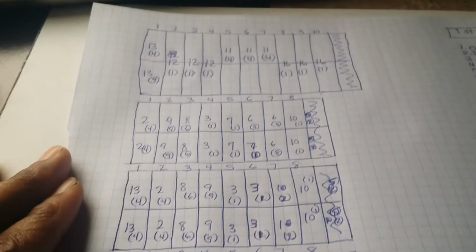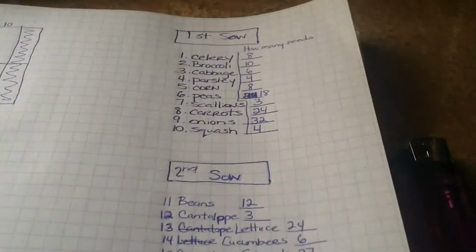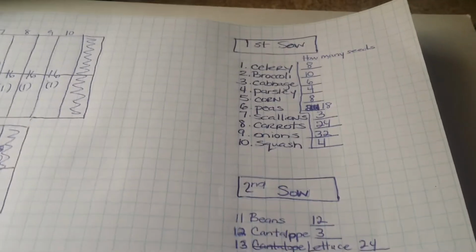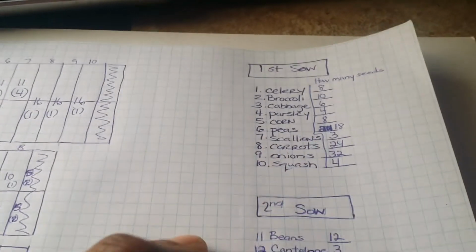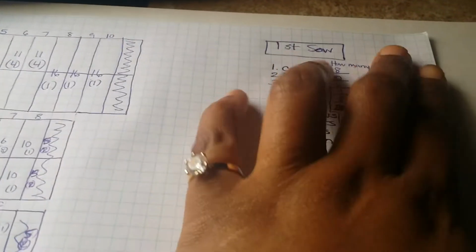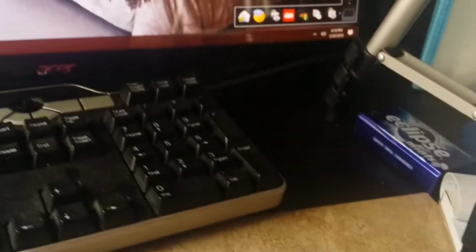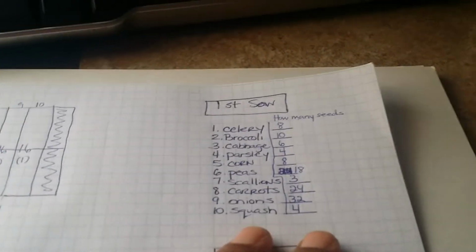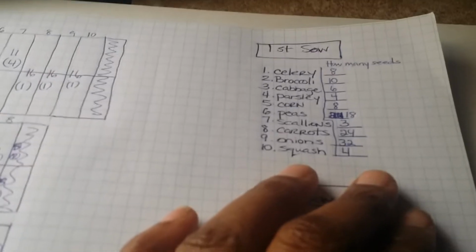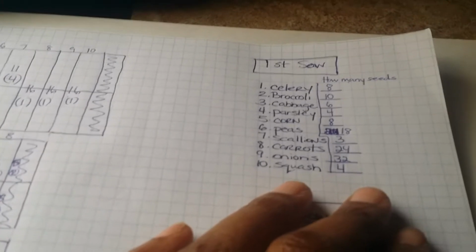The numbers correspond with your key, right? And this is the key. So I'm going to do 2 sows because I'm in the south, and it's March. Today is March the 20th. So basically near the end of this month, I'm going to plant out my first set of seeds. Really the end of this week.